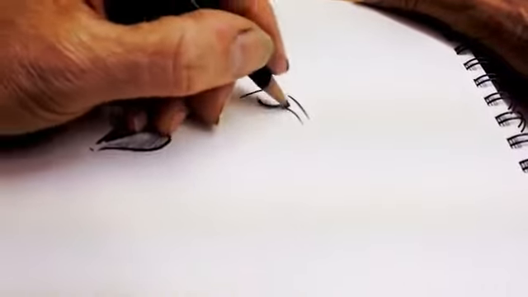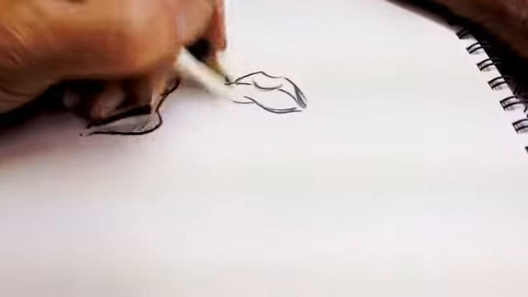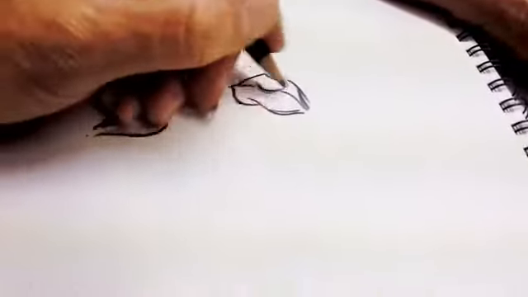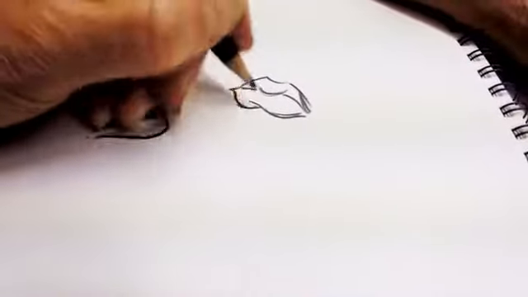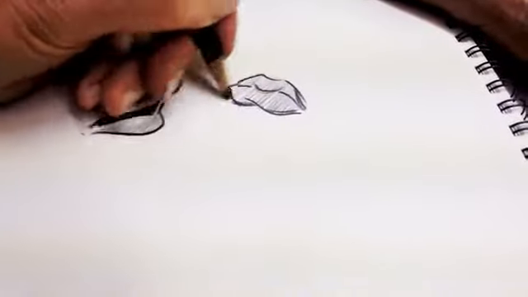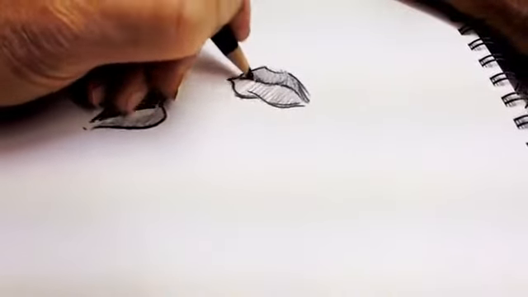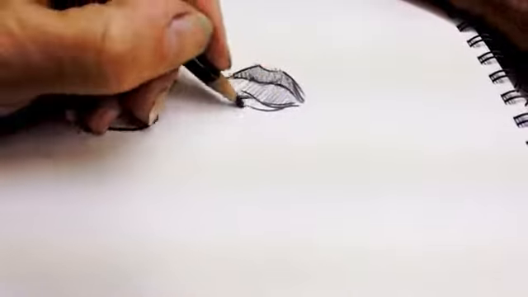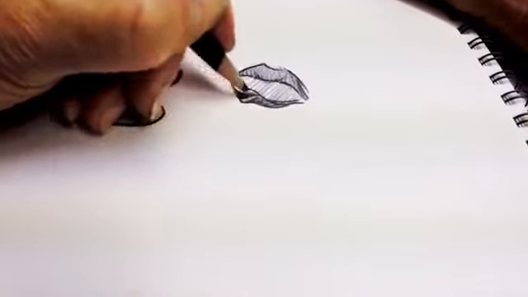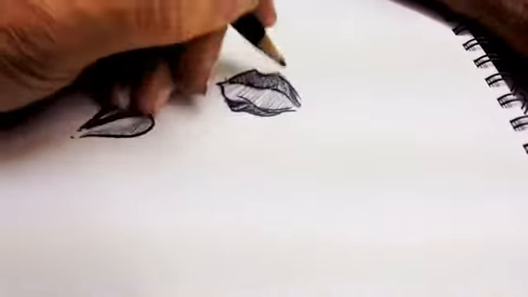You make this line kind of in the front and these lines behind it, and again that's what gives it a three-dimensionality. You can bring this line up too like that, because this is closer to you. You can cross it over like that too. And then a little shadow underneath here. And the top lip, like I said before, is darker.